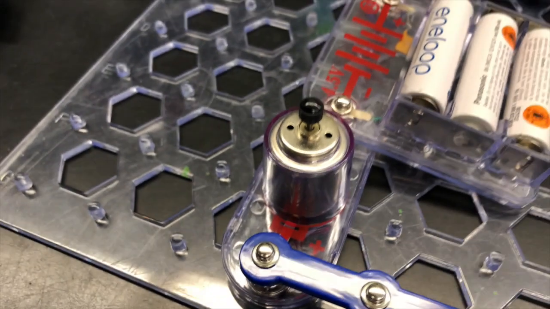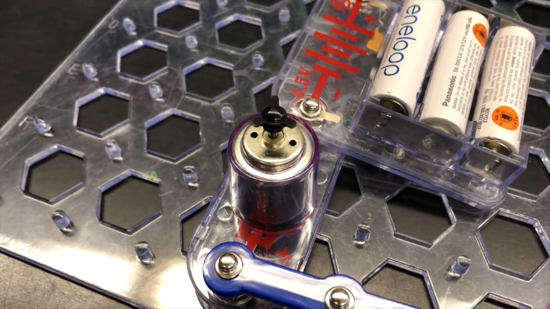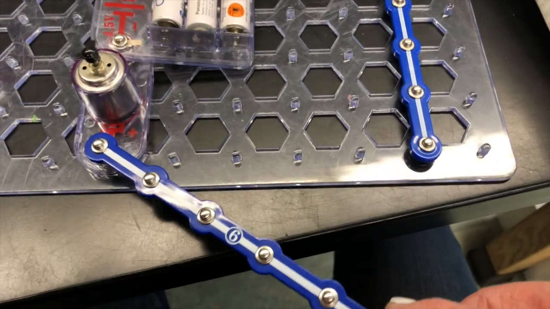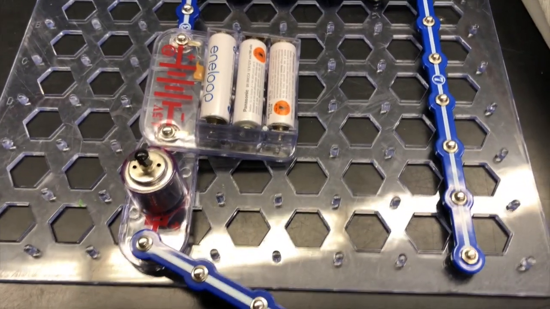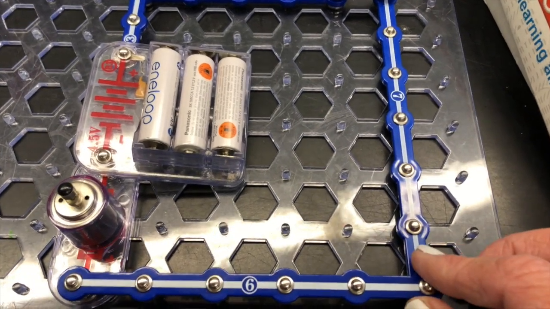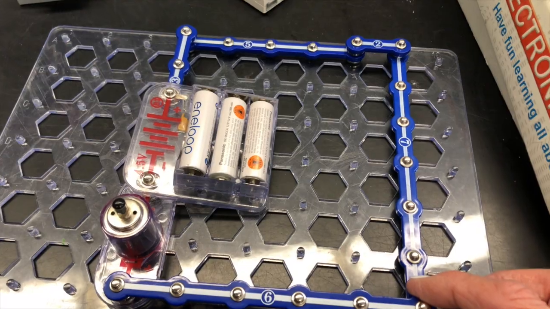You can hear it. It goes so fast you can't really see it. Do you see it? So, when it's like this, it's an open circuit and no electricity flows. When I close the circuit, now it's a closed circuit and the electricity flows.